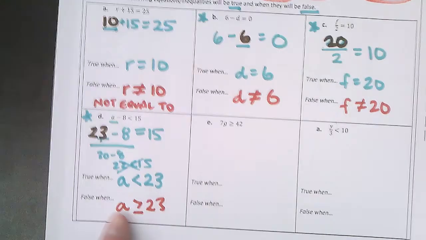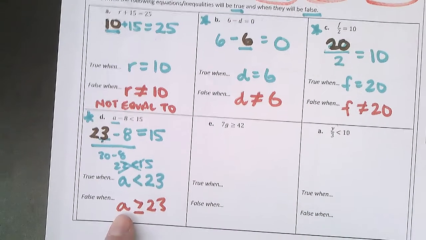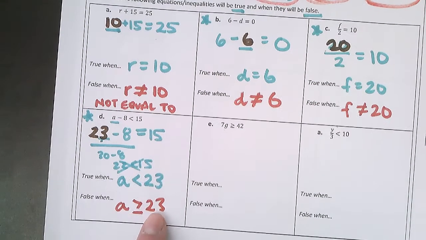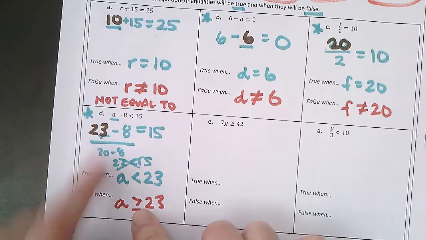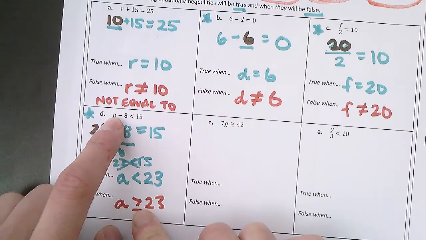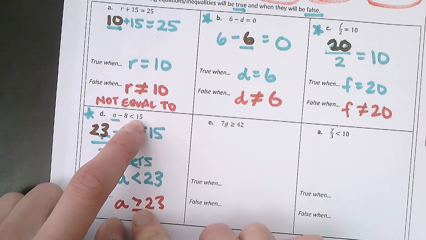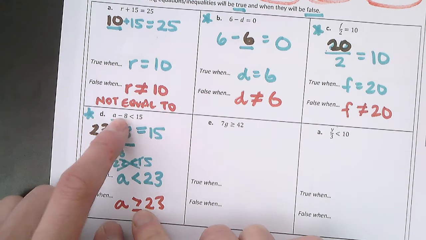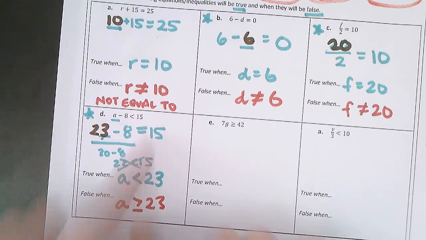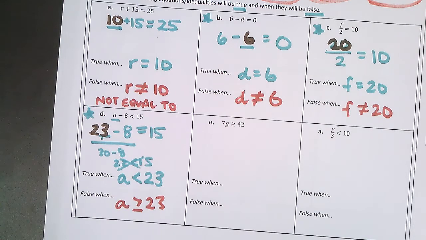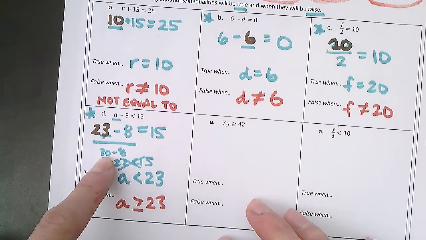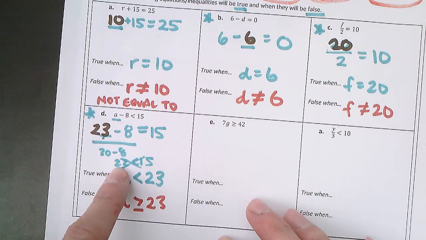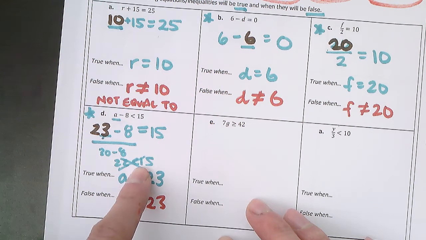What this is saying is if a was any number equal to or bigger than 23, like 25 or 30 or 45 or 60, when I put it back into here, I would get a statement that is not true, because whatever comes out on the left side would not be less than 15. Like in this example, when I put in 30, it didn't work because I got 22, and 22 is not less than 15.